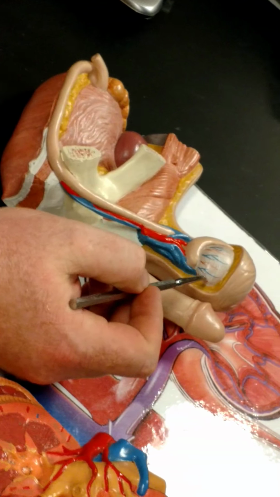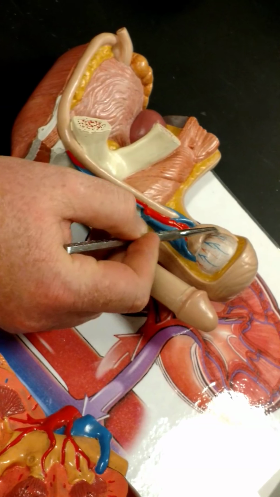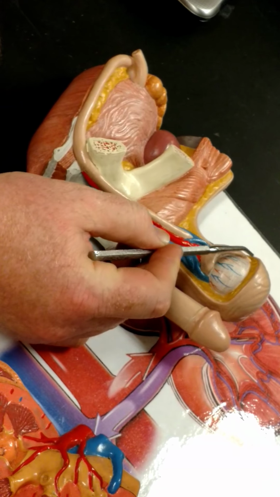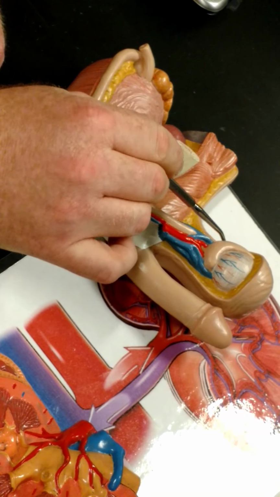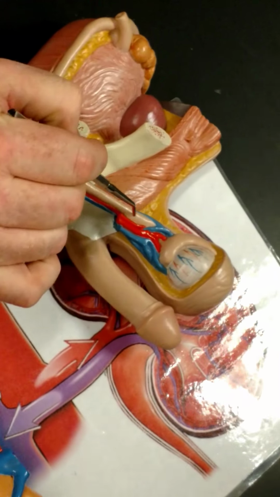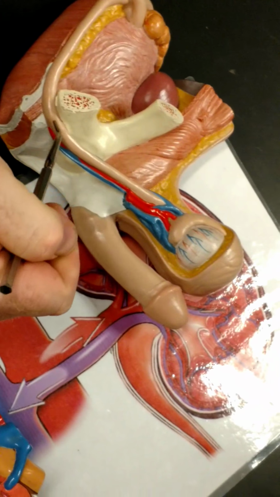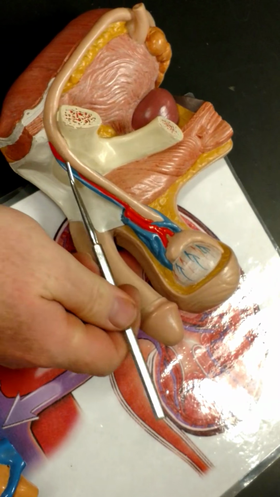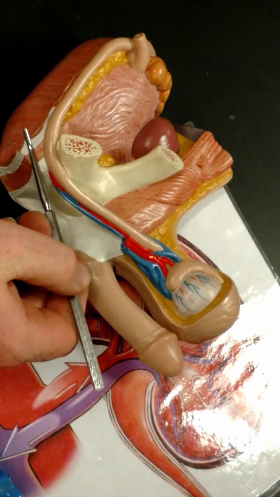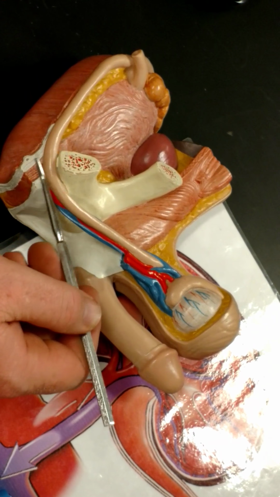So from this view, we can see the testes. We can see the epididymis. We can see the vas deferens coming from out of the epididymis, heading back up towards the body. It's going to enter into the abdominal cavity here at the inguinal canal.